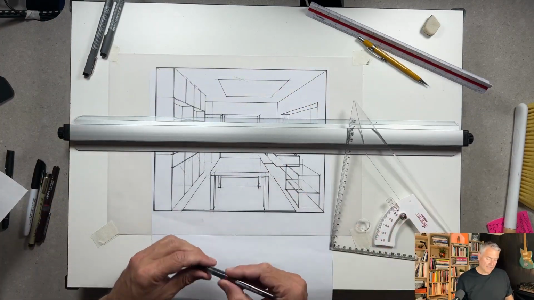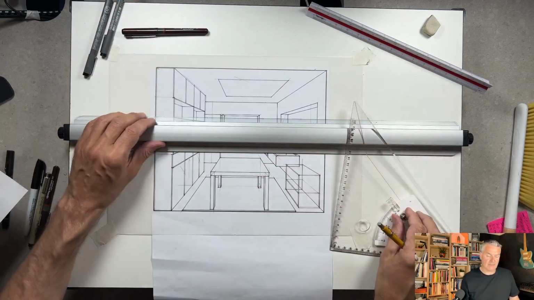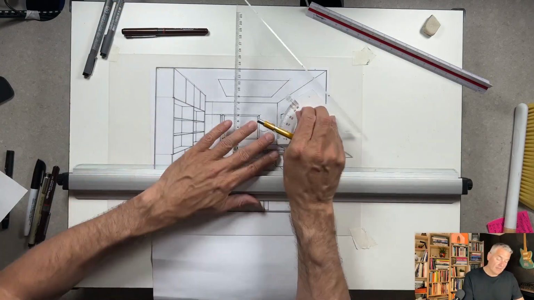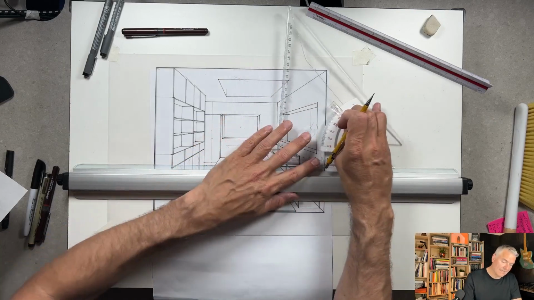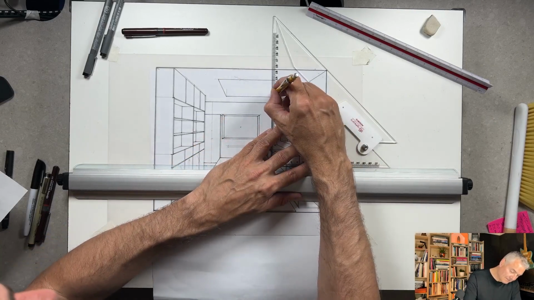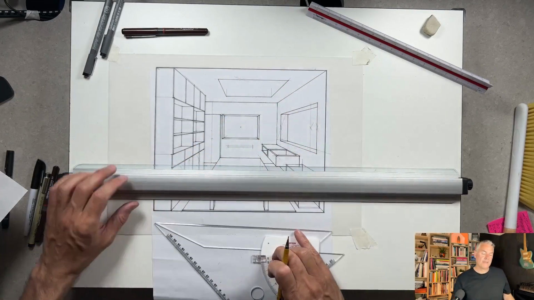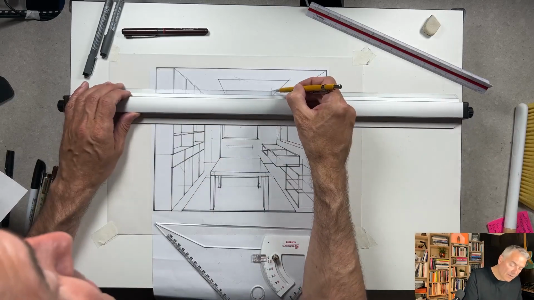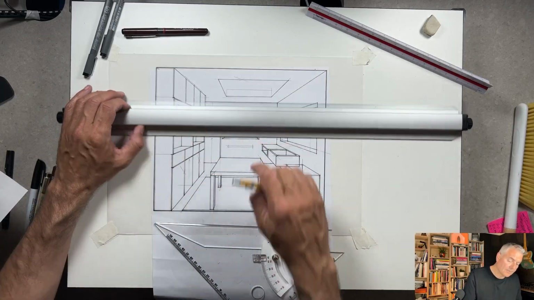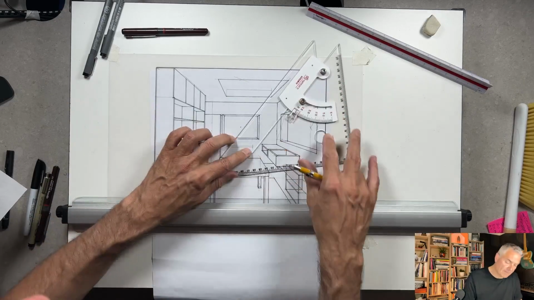And again, with the thickness, I'm just going to guesstimate this. So I'm going to draw my two vertical lines from those edges up, and I'm just going to kind of roughly guesstimate what that would be. Nobody's going to measure off this.